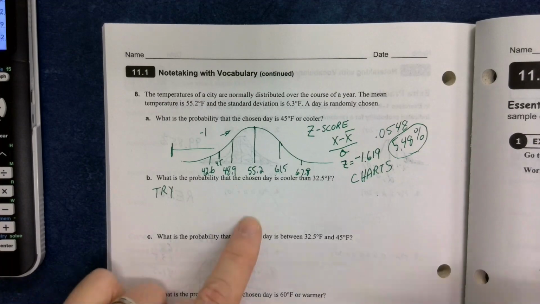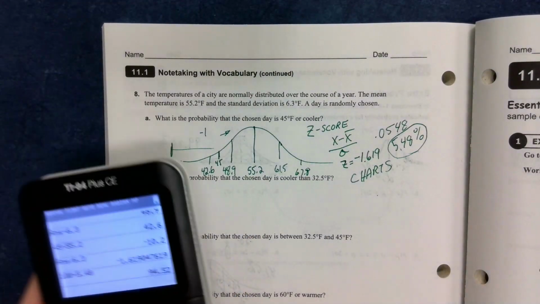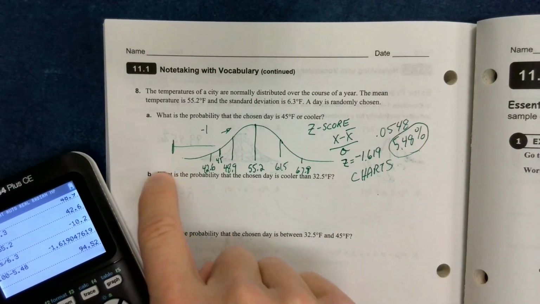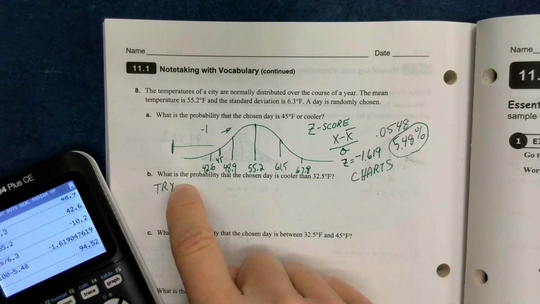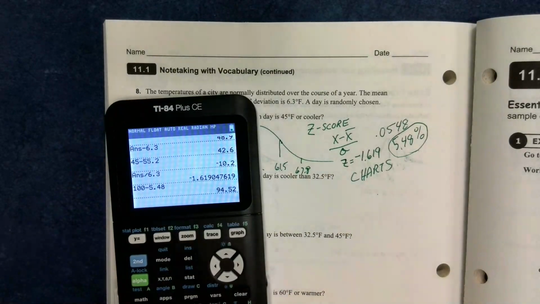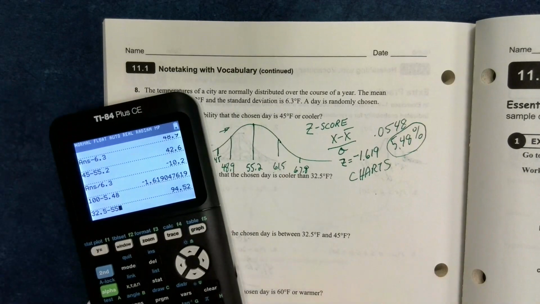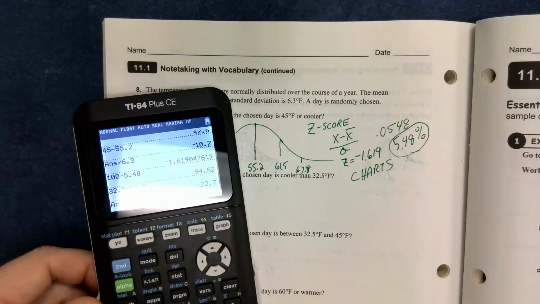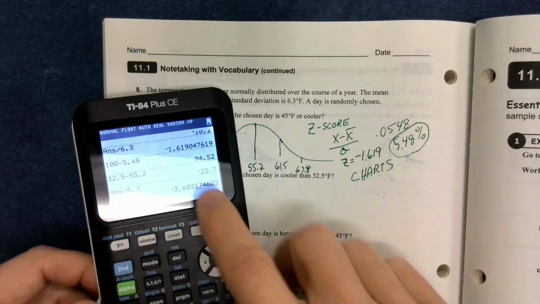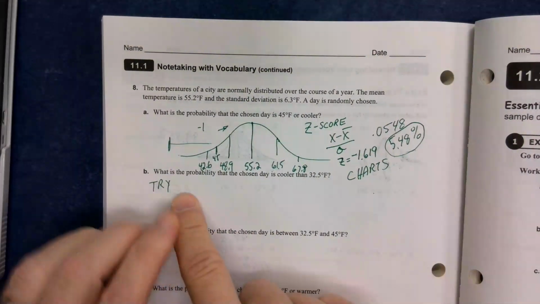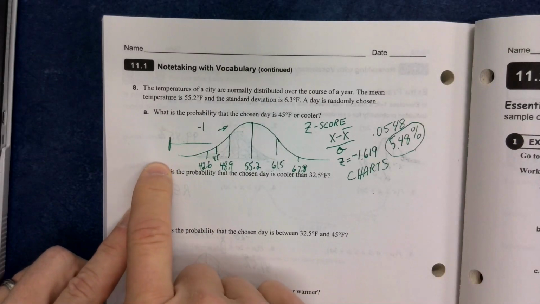Okay, I'm back. So I'm going to do 32.5. And again, 32.5, that's way down here. That's pretty stinking cold, right? It's not going to happen much in this city, wherever this city is. So I got 32.5 minus 55.2, enter, negative 22.7, ooh, divided by 6.3, that's negative 3.6 standard deviations. Oh my gosh, that's way out here, such a tiny, tiny, tiny little tail.